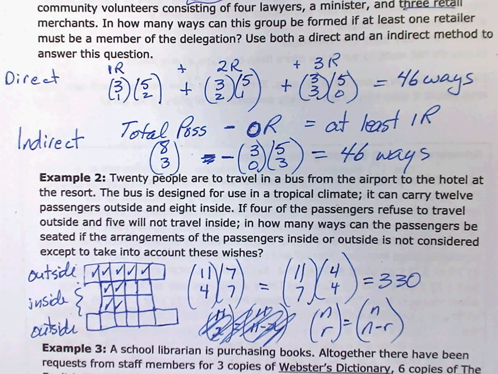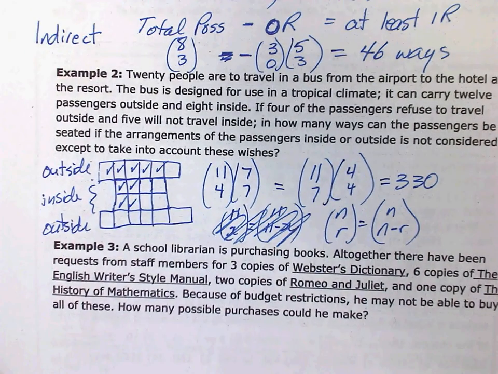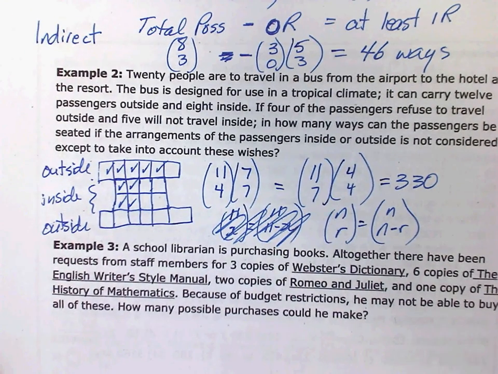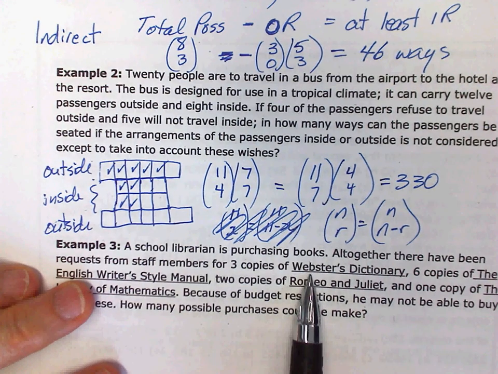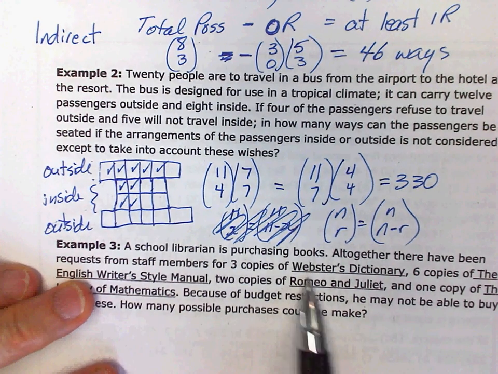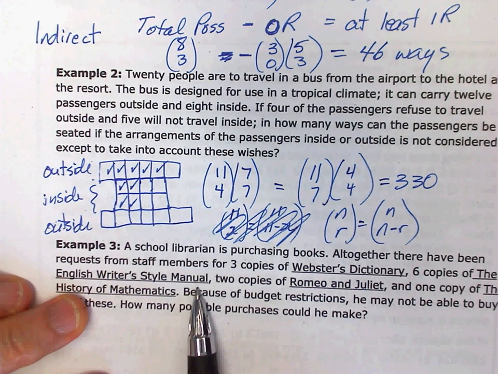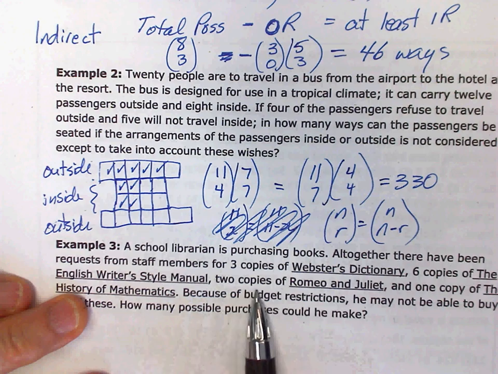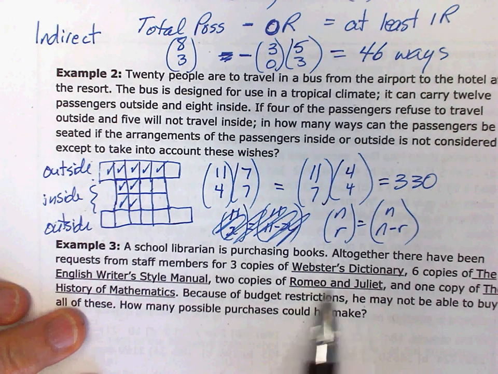Oh, a school librarian is purchasing books. Altogether, staff want 3 copies of Webster's Dictionary, 6 copies of the English Writer Styles Manual, 2 copies of Romeo and Juliet, and 1 copy of the History of Mathematics.